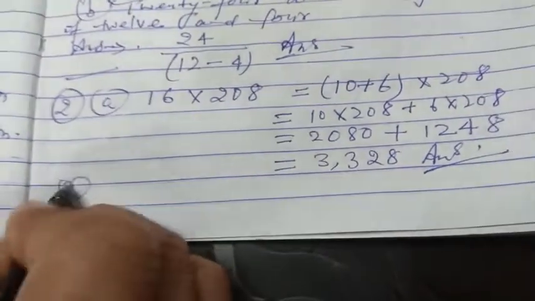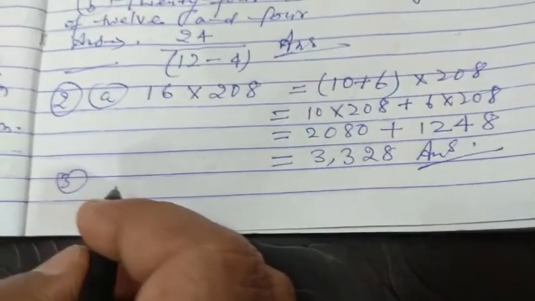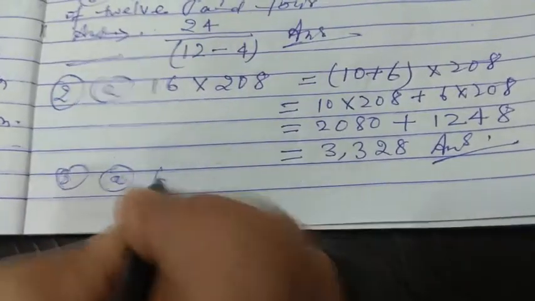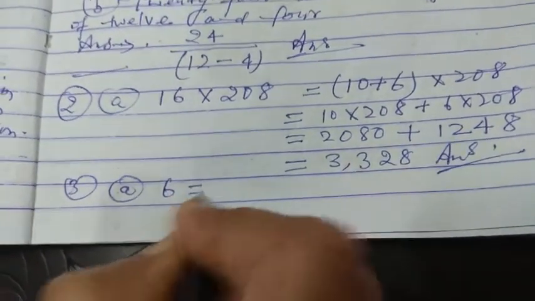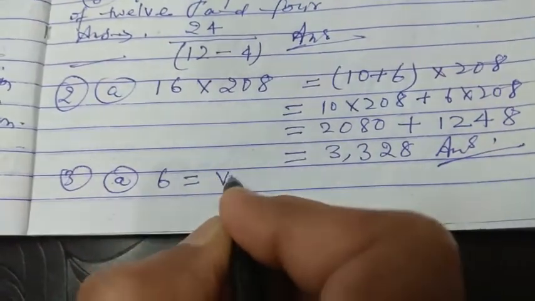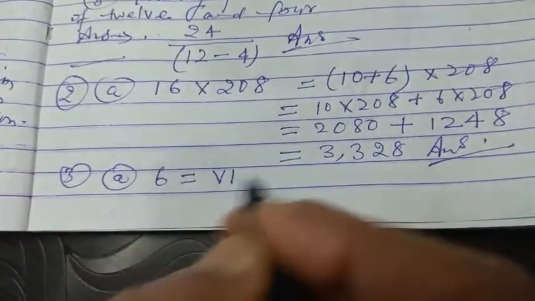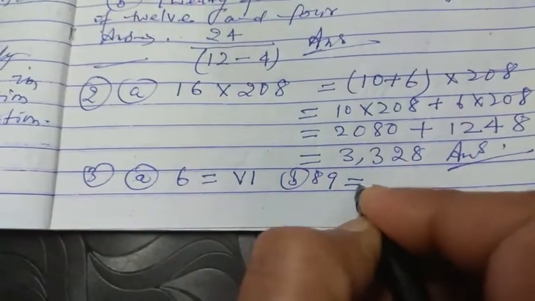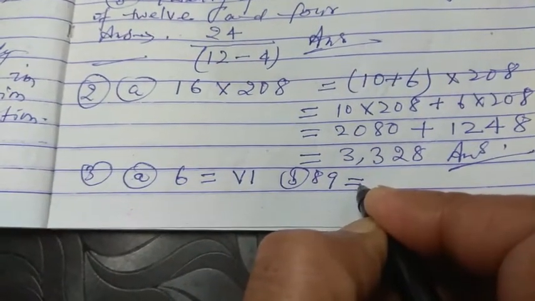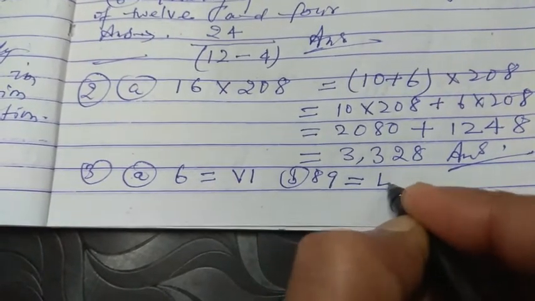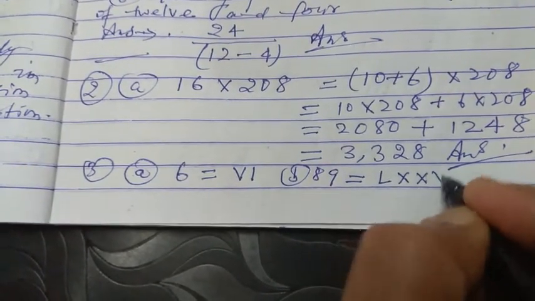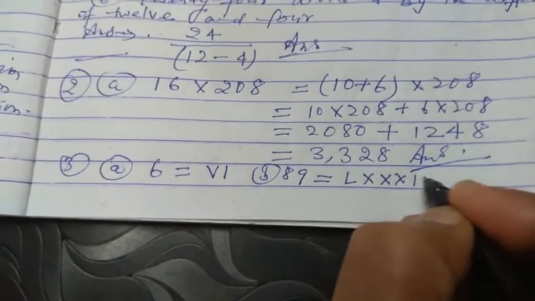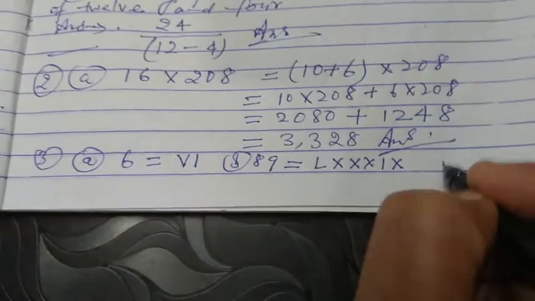Now, question number 3. Write the following numbers in Roman numerals. 3 of A, 6. You can write in Roman numerals: 6 is V and I. Question number B, 89. In Roman numerals, you can write L, X, 50, 60, 70, 80, and 9. This is the answer.